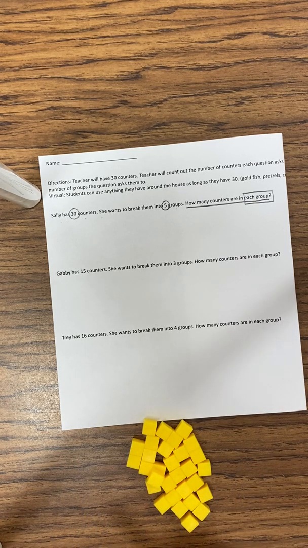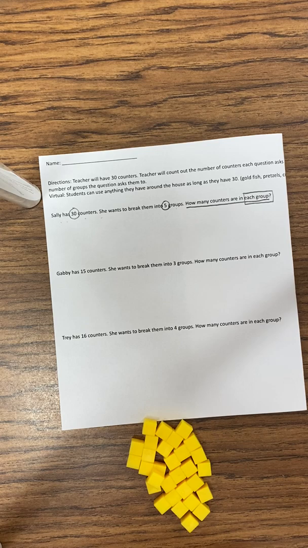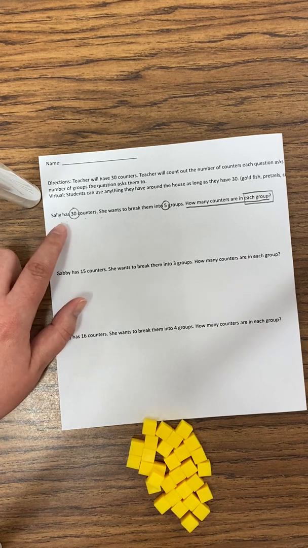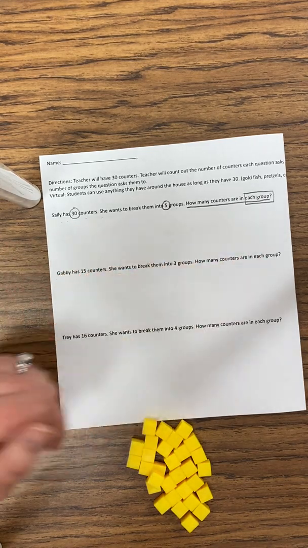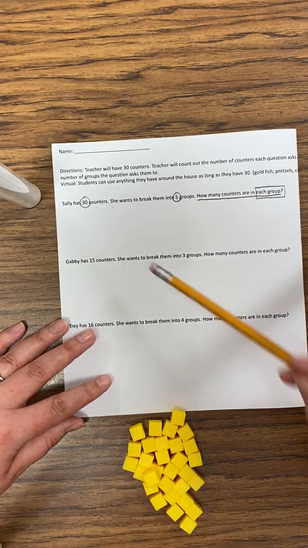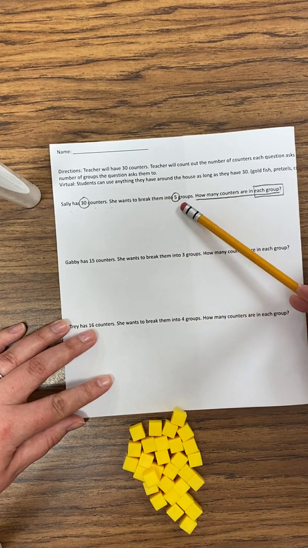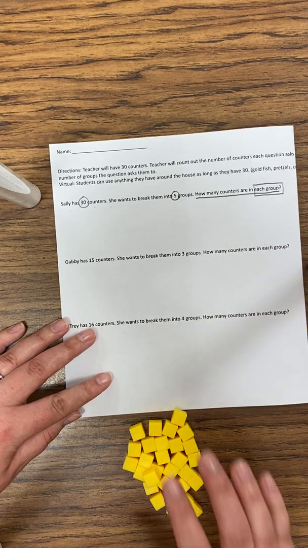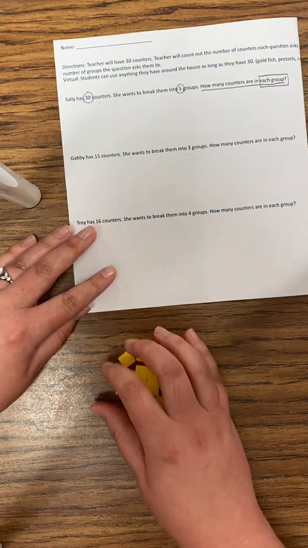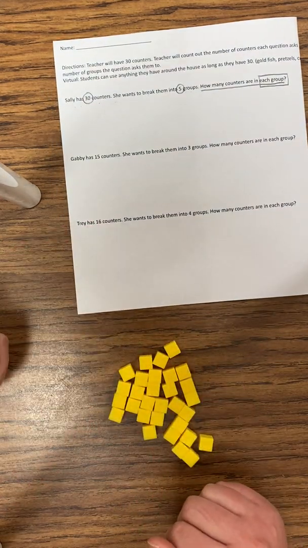So we're working backwards from multiplication, because we're starting off with the total instead of the 2 individual factors. Sally has 30 counters. Here are 30 counters. And the second part of the question says she wants to break them into 5 groups. So I need to divide these 30 cubes evenly into 5 groups.